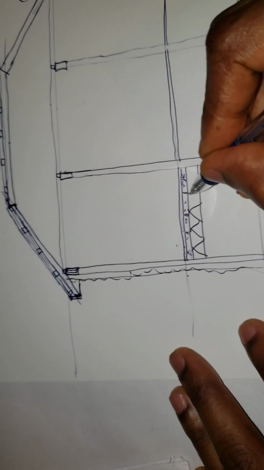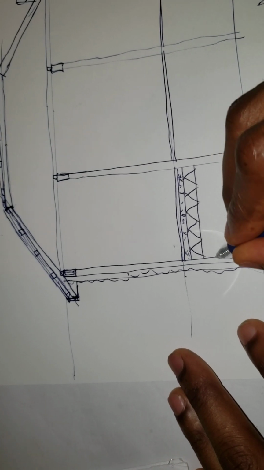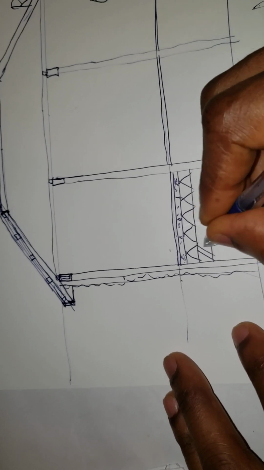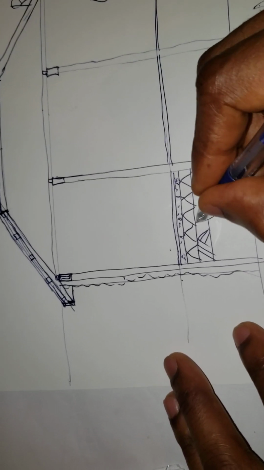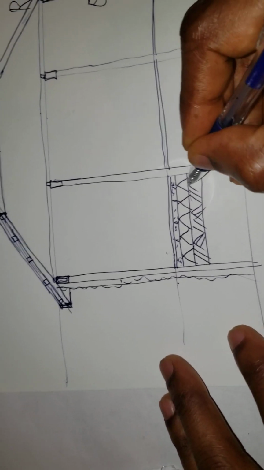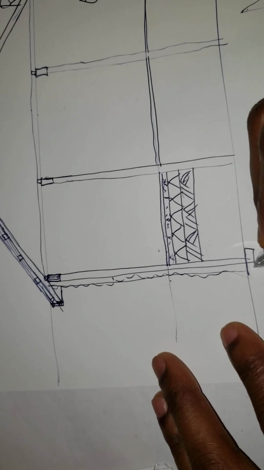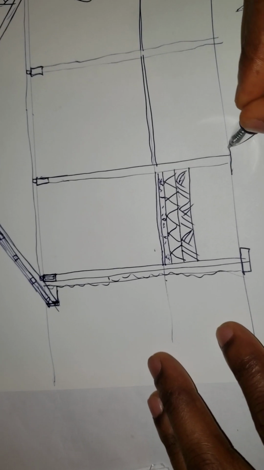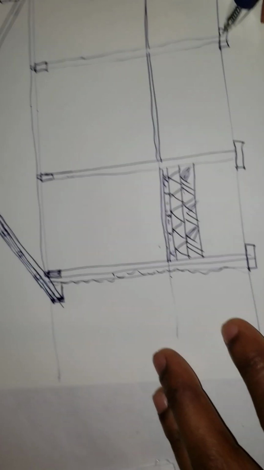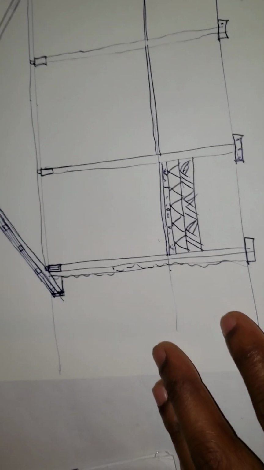Remember that you must use the correct symbol for the different materials. Below the hardcore we have the earth. And down here we have the footing. And of course you would draw the steel work in here and the convention for that.